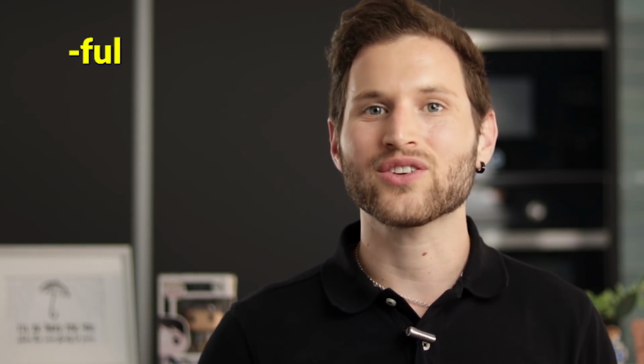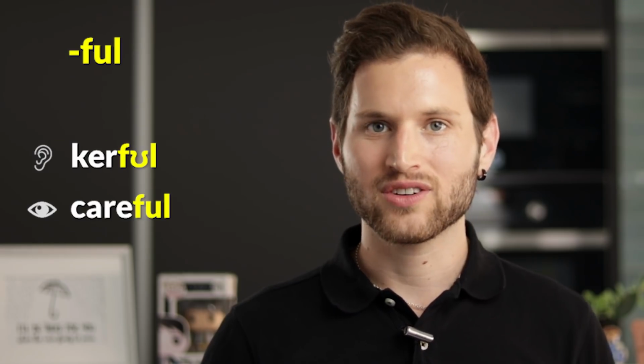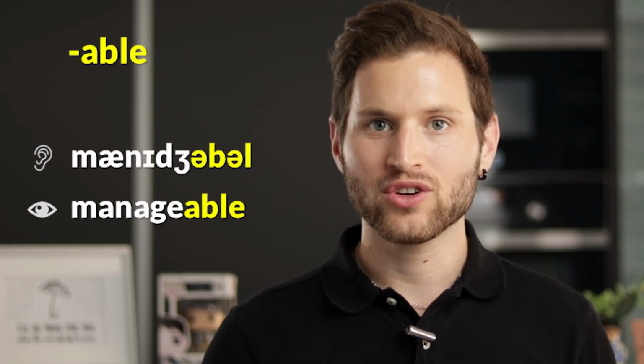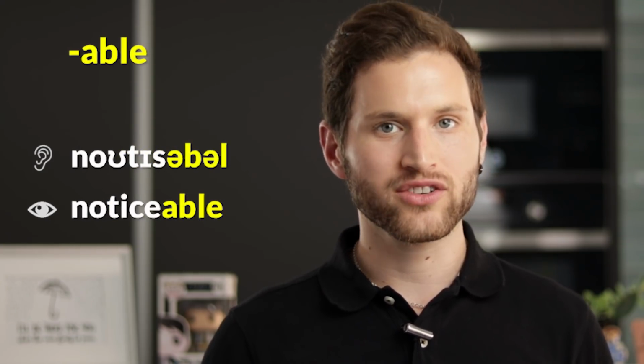It's a sound that occurs here in the back of the throat, so it's oh. Now, this is something that if you don't have in your language, you're going to need to practice it a lot to get it right. Let's take a look at these suffixes and you can start practicing right now. Careful, shameful, thoughtful, manageable, doable, noticeable.